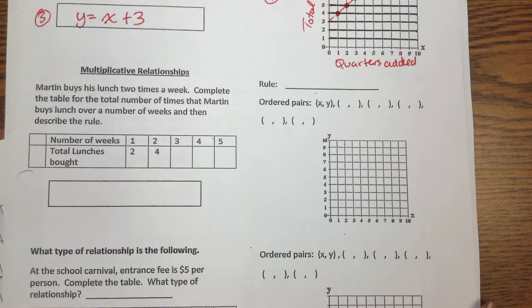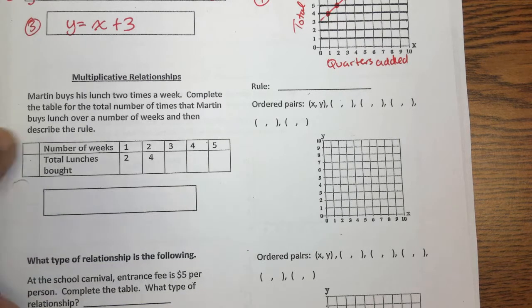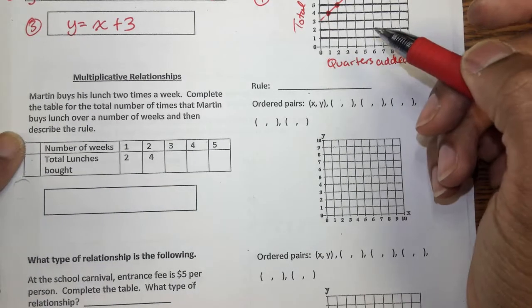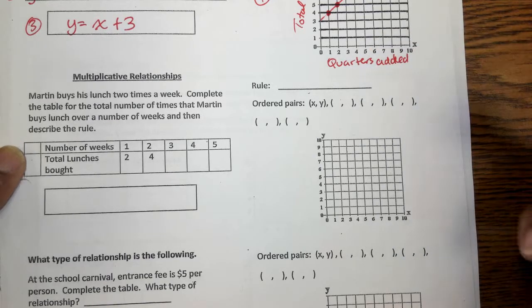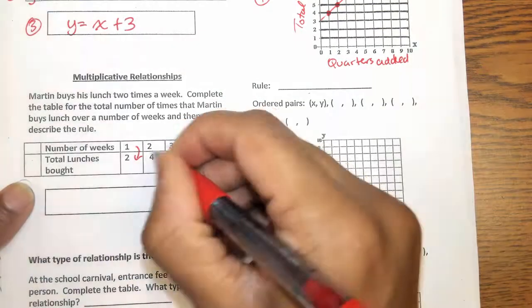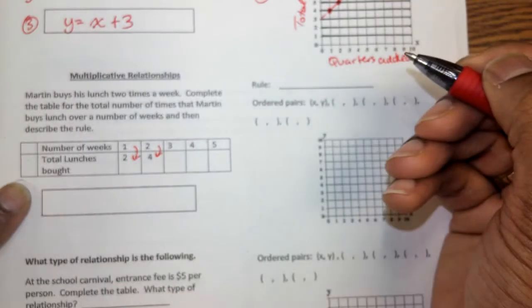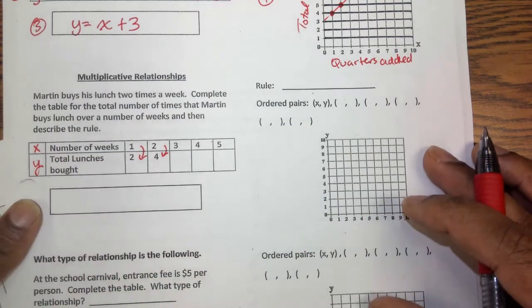And if you need the video paused, please raise your hand. The next one. Martin buys his lunch 2 times a week. Complete the table for the total number of times that Martin buys lunch over the number of weeks, and then describe the rule. So 1 week he bought lunch twice. 2 weeks he bought lunch 4 times. So each week is 2. X is my number of weeks. Y is my total number of lunches bought.